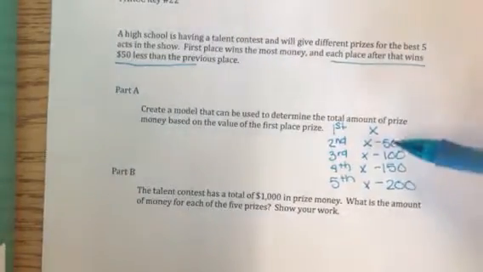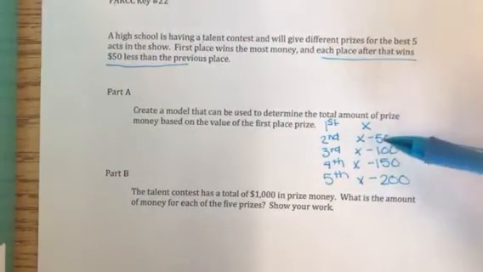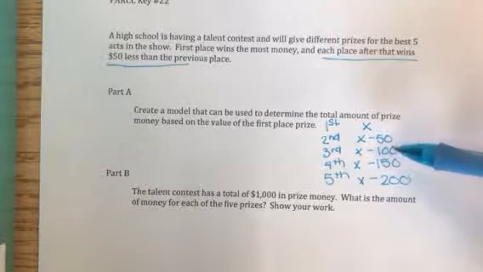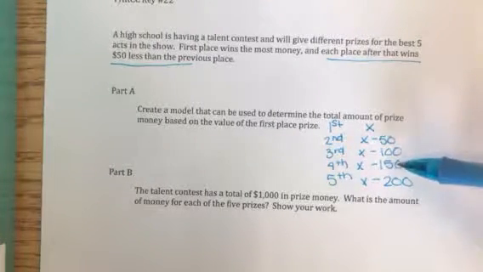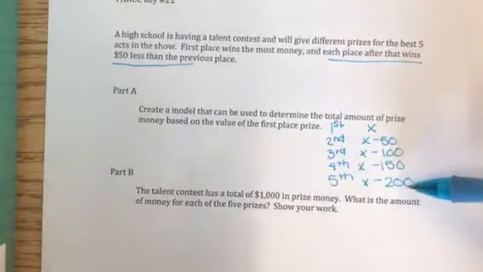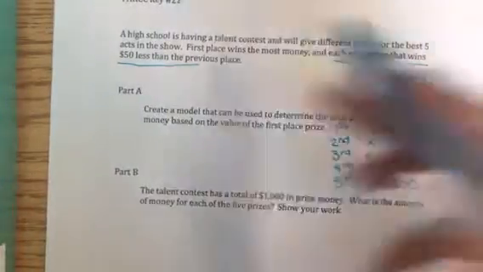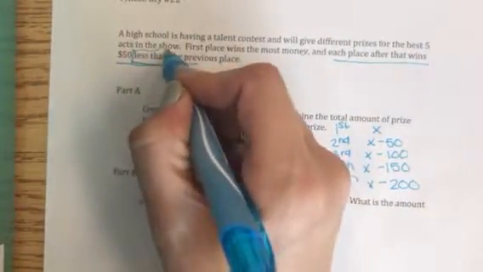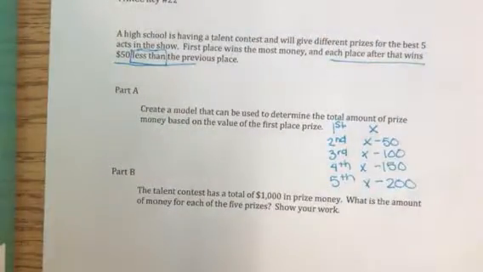Right, so because the pattern is an extra $50, in your calculator you could do 50 plus 50, which is 100, plus another 50, which gives me the 150, plus another 50, which gives me 200. Okay, and we know because we read the words less than, that tells us to subtract.